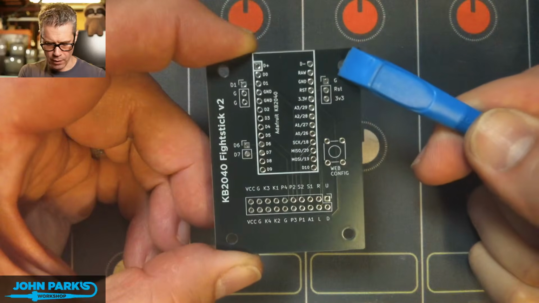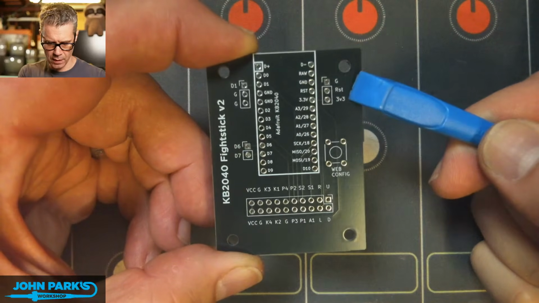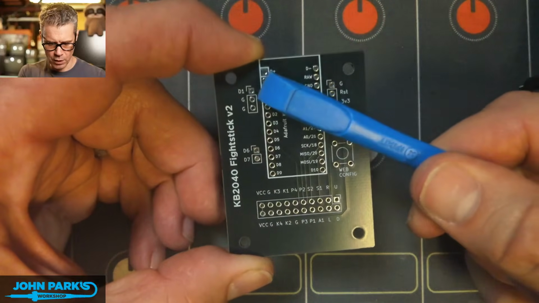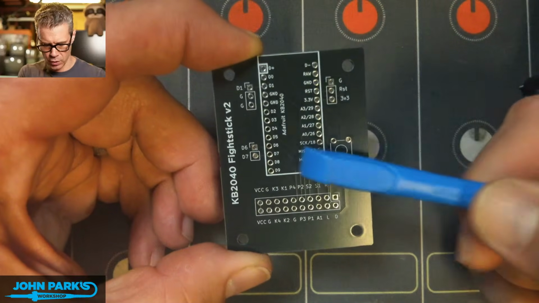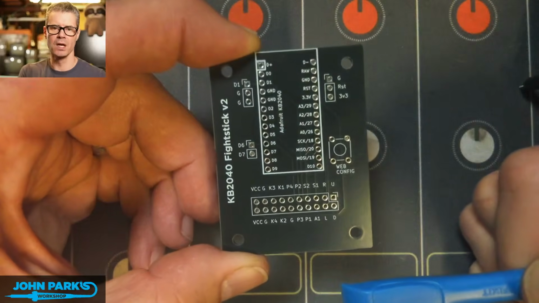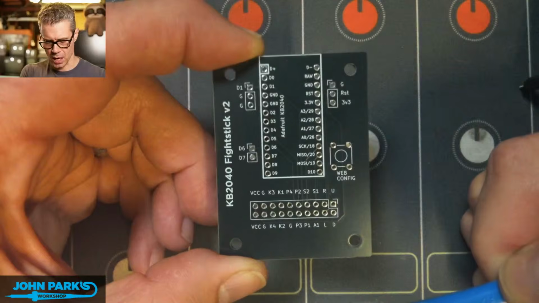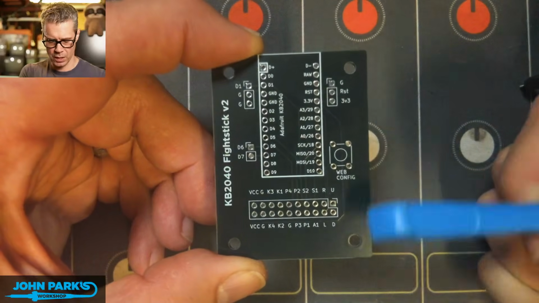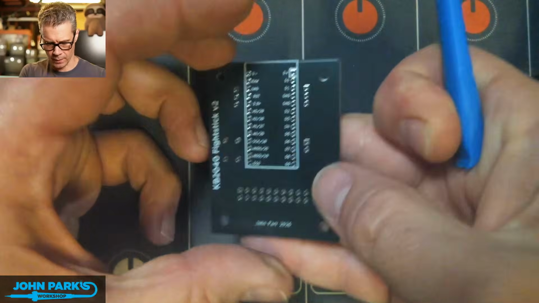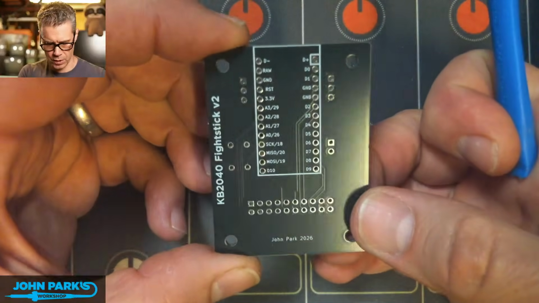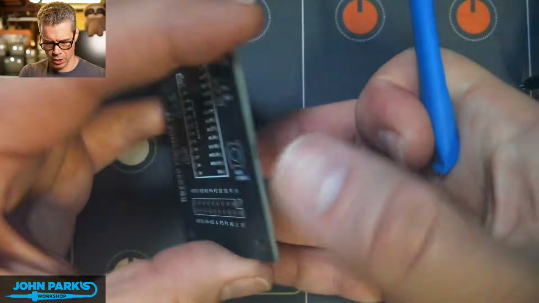And then I also broke out a few things. So we've got a ground, a reset, 3.3 volts, and then over here, pin D1, which I wasn't using, a couple extra grounds, and then pins D6 and D7. So those you can solder a header pin or a JST socket. I'll show you on my briefcase build what that looks like. Nothing much on the bottom, just some pin names there.